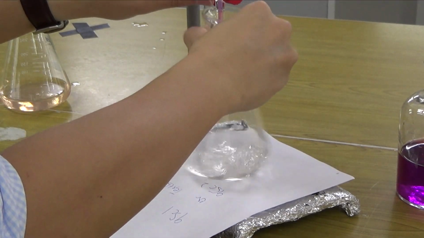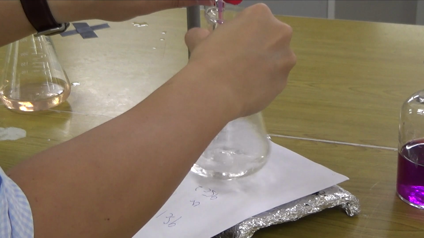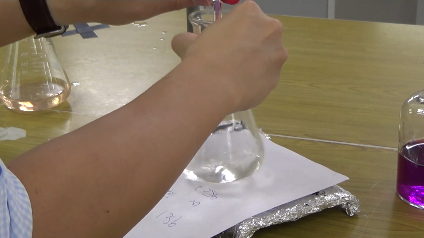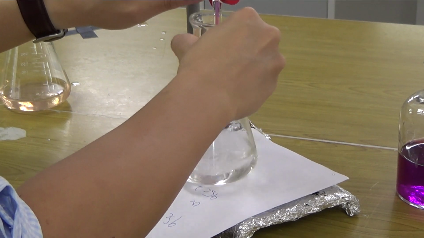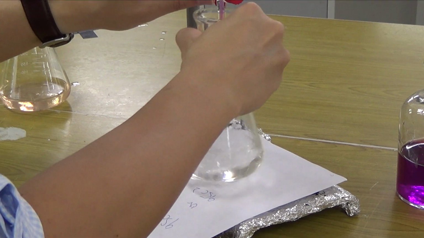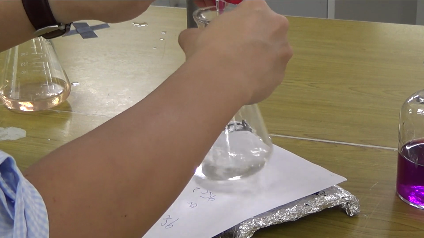And you want to swirl. You want to let it swirl. I'm right-handed, so I'm swirling the conical flask with my right hand, and my left hand is continuously on the tap, and then when it changes color, I stop. I don't do the reading yet. I don't care about the reading. Do not take your eye away. So just keep on swirling.